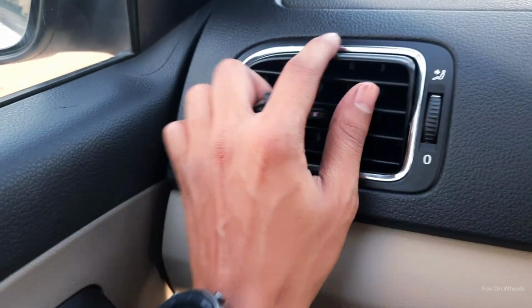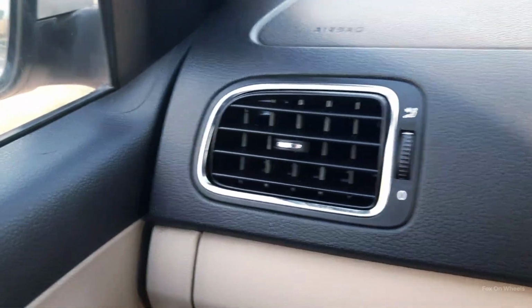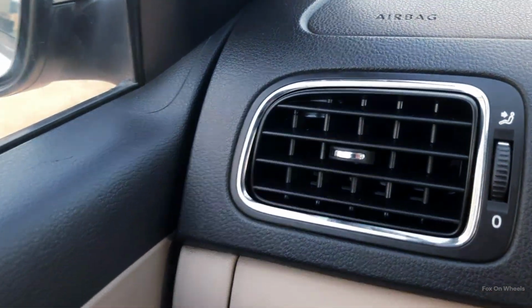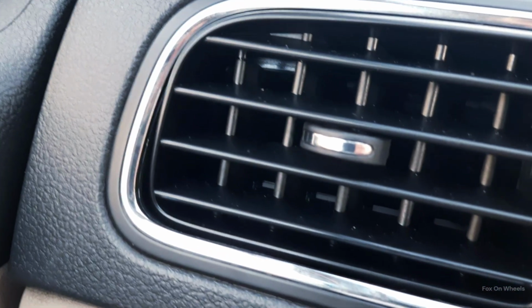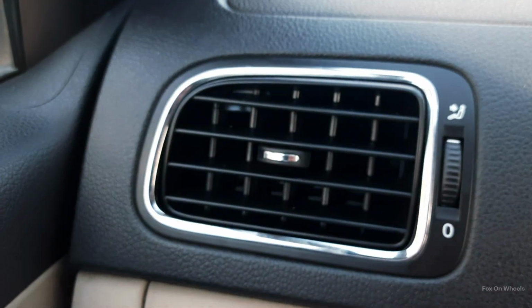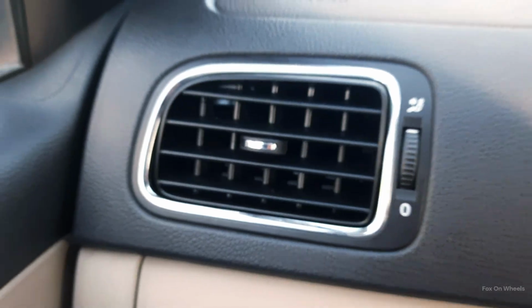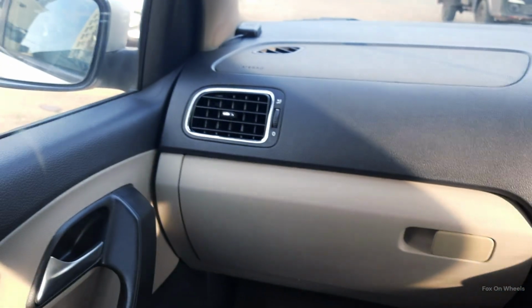Okay, so let me show you the blower as well. Okay, so you can hear the sound. There is no blockage for air, so it's working fine. Okay, as you all saw guys, this is a very simple process.